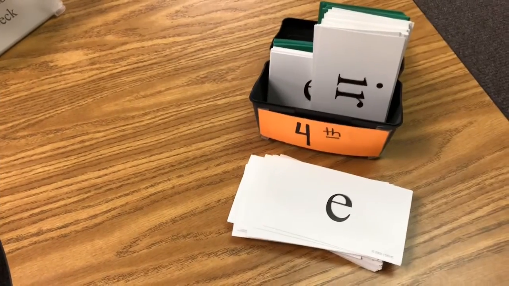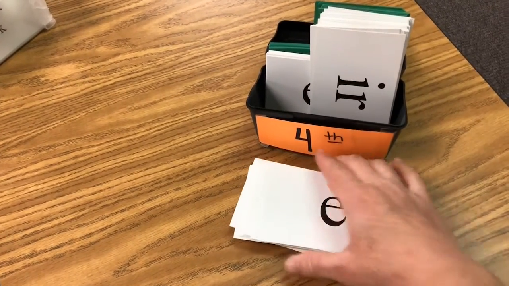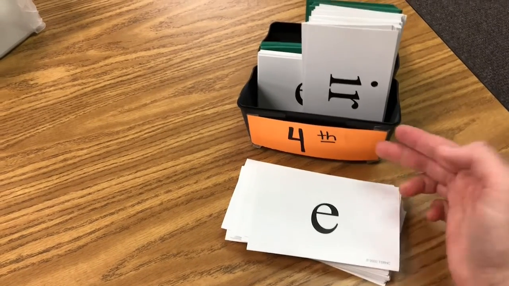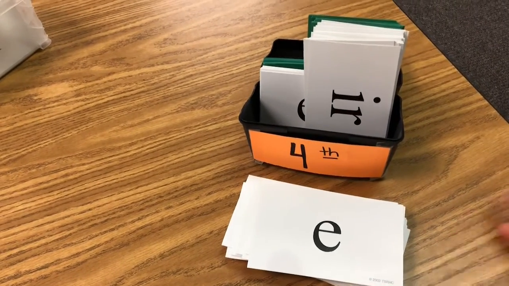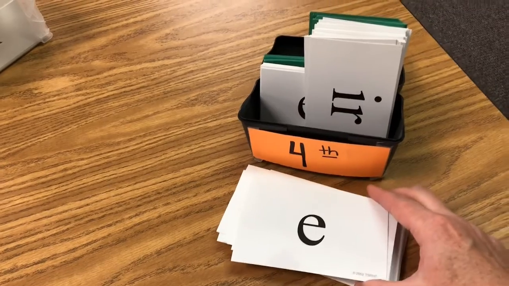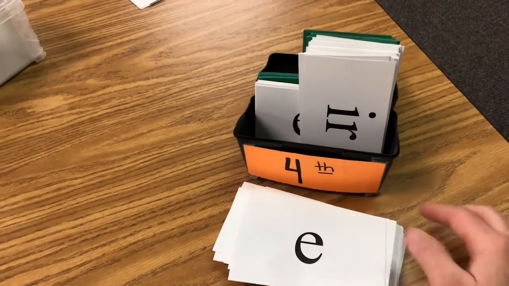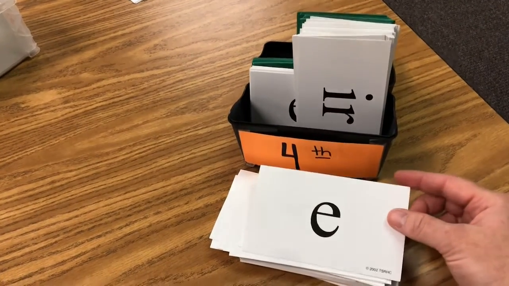These are our reading decks. We start with our letters, and we just name. So this is a fourth grade group that's further along in the program, so their stacks are a little bit bigger, and we divide them. But we just start naming.